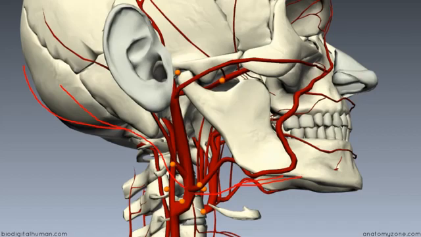So if we start off with the lowest branch, the superior thyroid, the thyroid gland is an anterior structure, so the superior thyroid artery is an anterior branch. Next up we've got the lingual artery. So the lingual refers to tongue, so the tongue is an anterior structure, so the lingual artery is an anterior branch. And then we've got the facial artery, so the face is anterior, so the facial artery is an anterior branch.